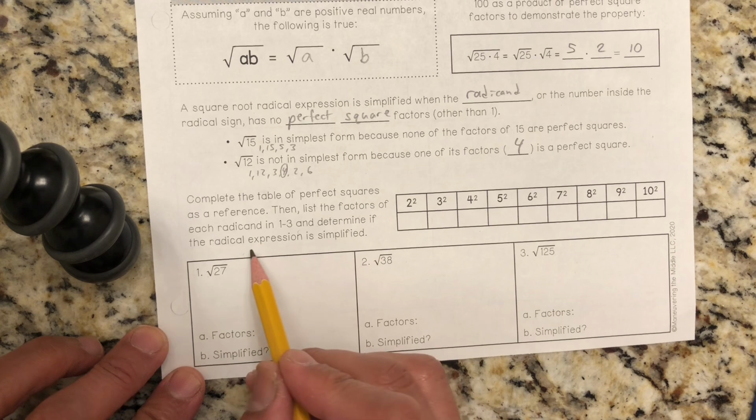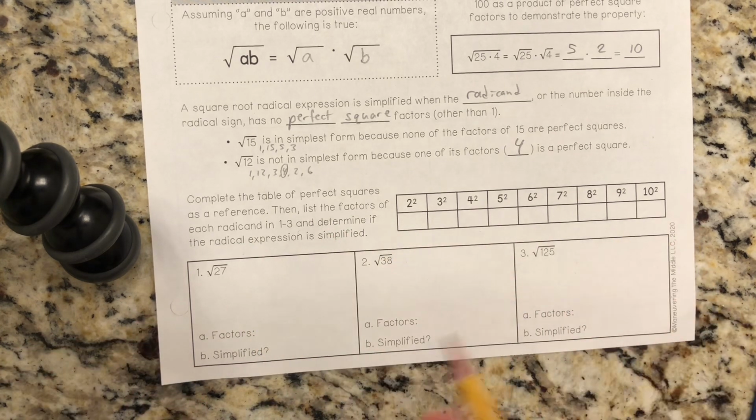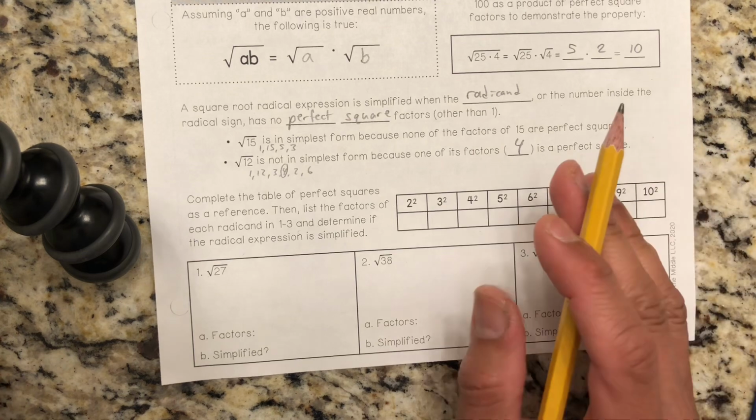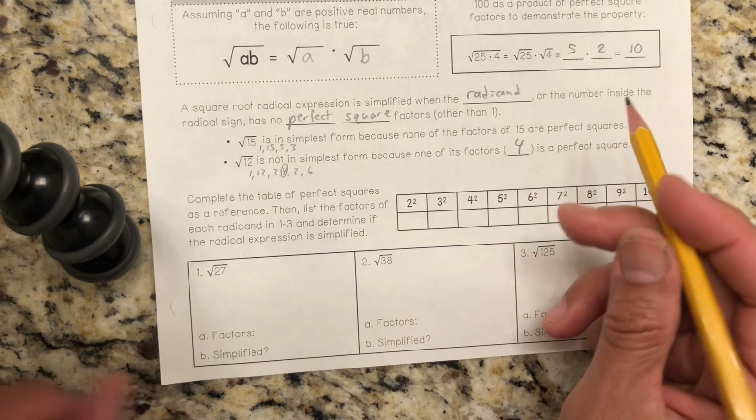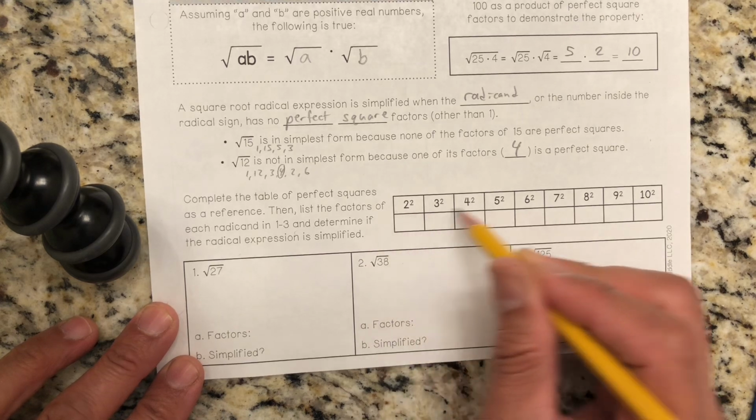And determine if the radical expression is simplified. Okay, is it simplified, or can we reduce it even lower? Or can we simplify it even more? So let's just go with the perfect squares here.